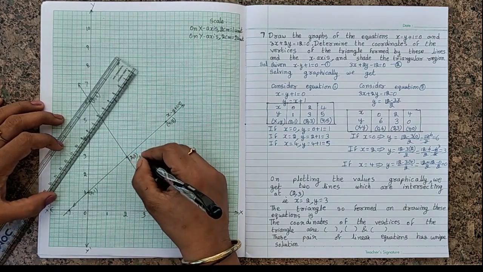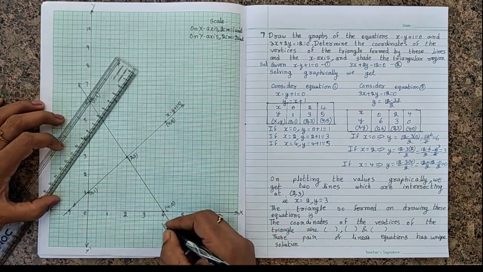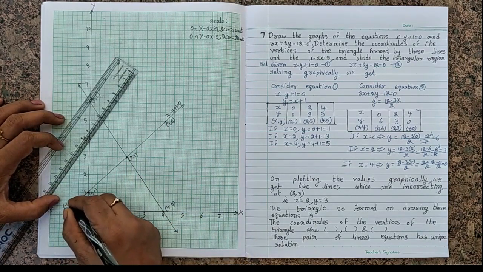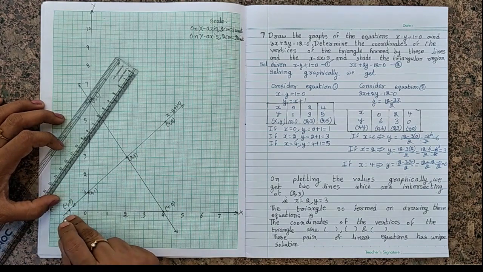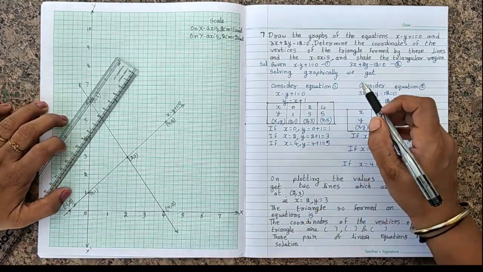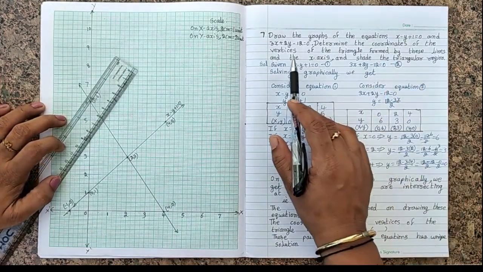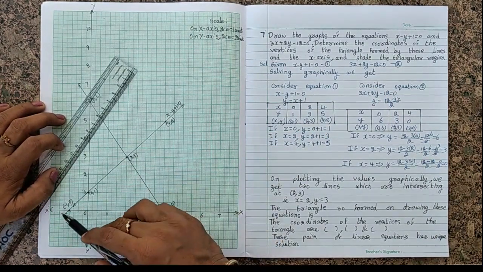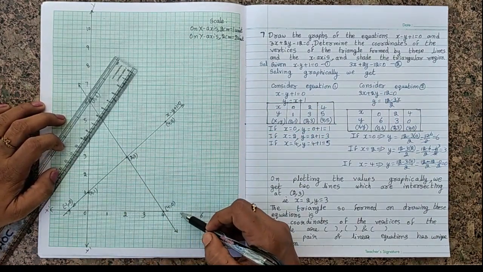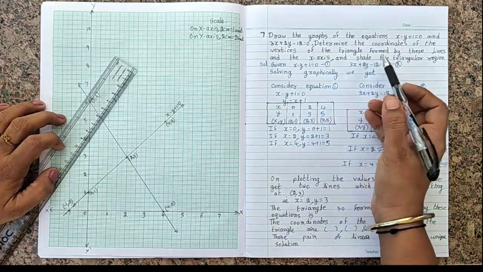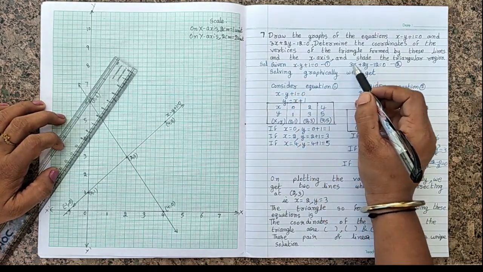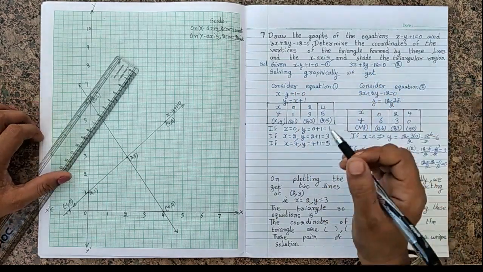What are the coordinates for this triangle? 2, 3, 4, 0, and this is minus 1 on the x-axis. So the y-axis value is 0 here. So determine the coordinates of the vertices of a triangle. What are the vertices here? 2, 3, minus 1, 0, 4, 0 are the 3 vertices. Okay, these lines and the x-axis, and shade the triangular region.